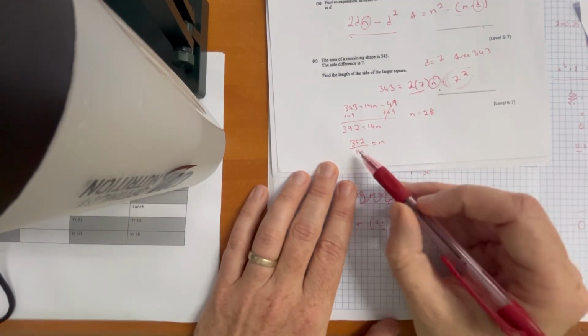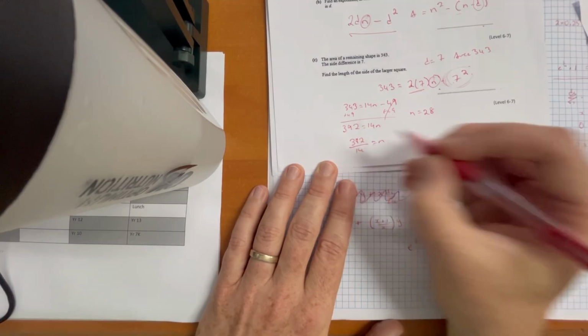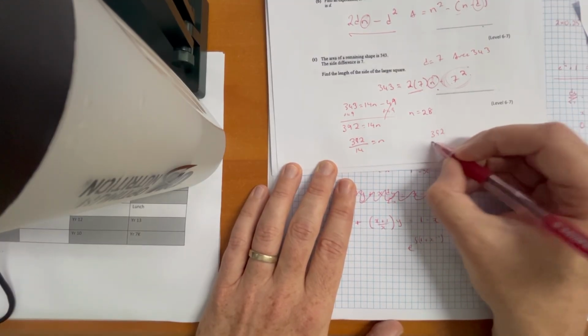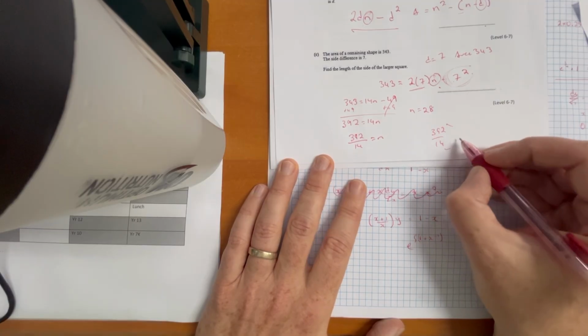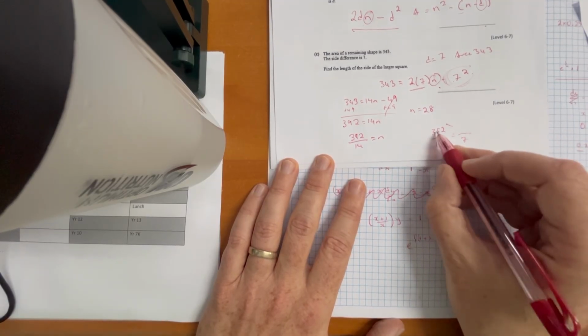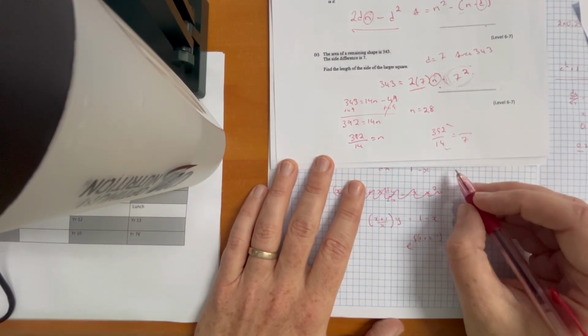Now, two ways of doing this. You can divide this in, or you can simplify the fraction if you want as you go. 392 over 14. Maybe, okay, I noticed 2 fits into both. So that leaves 7 here. 2 fits into this quite a number of times.